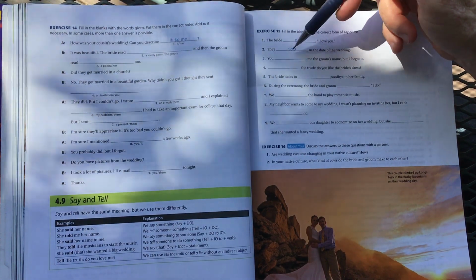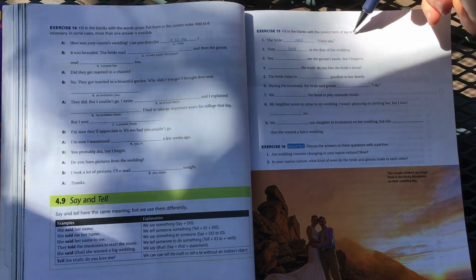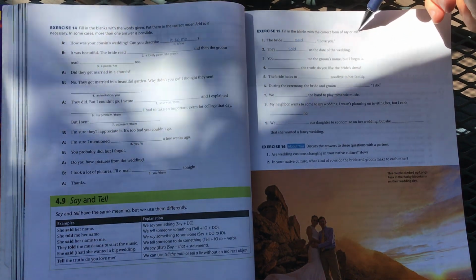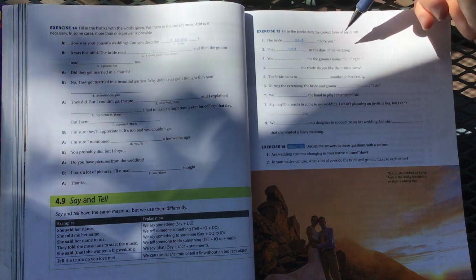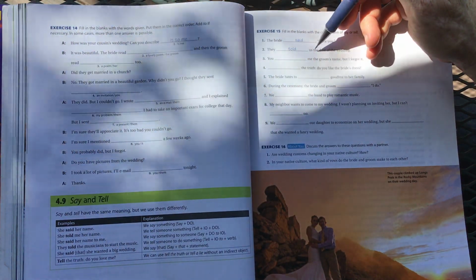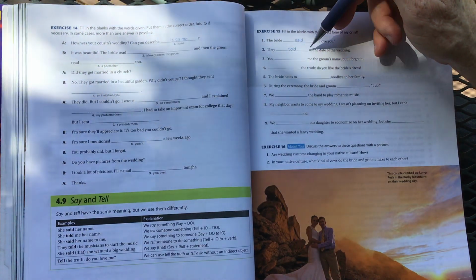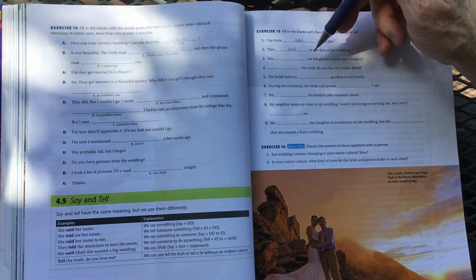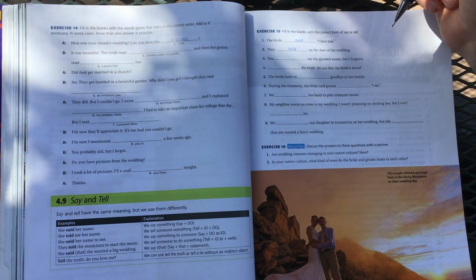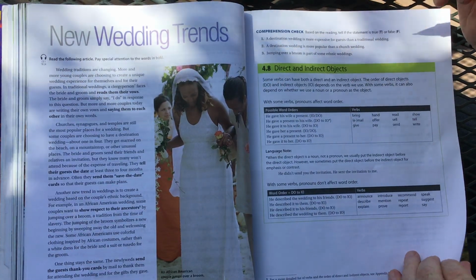They told us the date. Why are we using the past tense of tell? Because told to whom? Us. So there's a person or a group of people that are actually being told this information. So we use the verb tell.